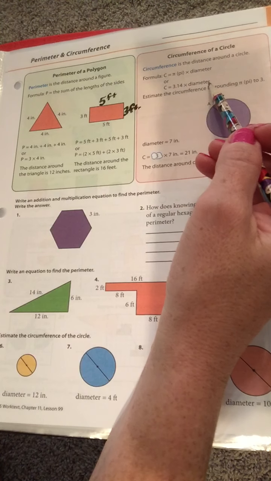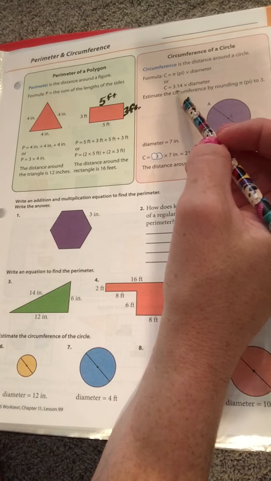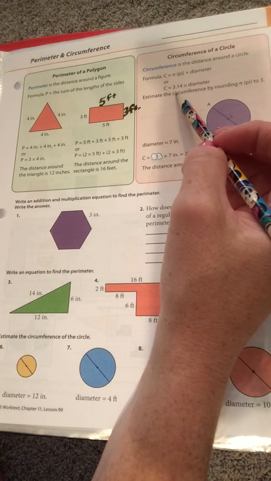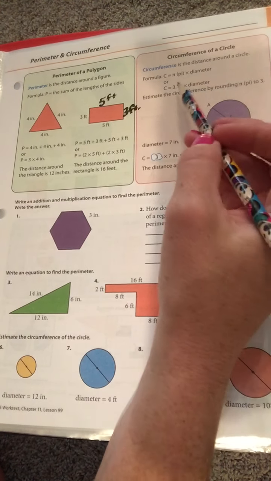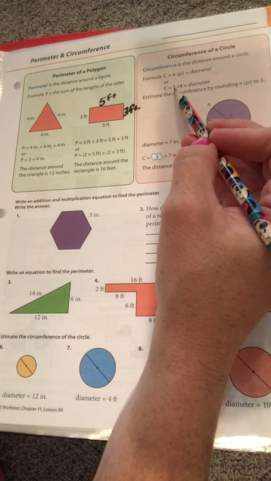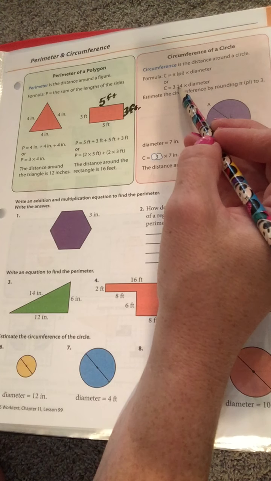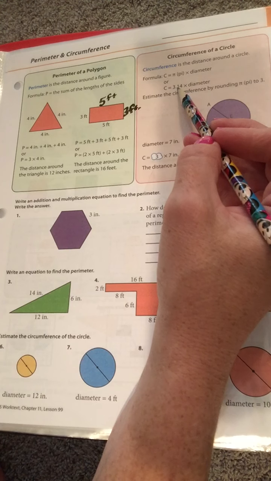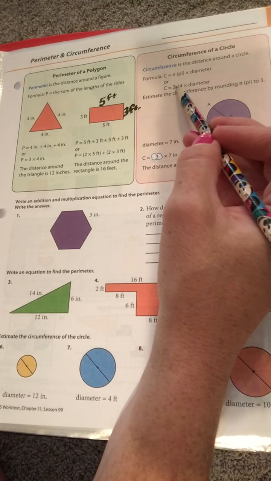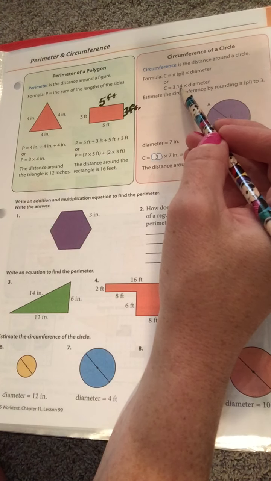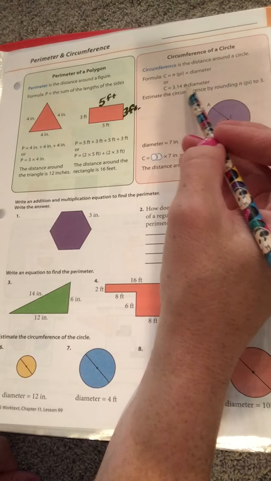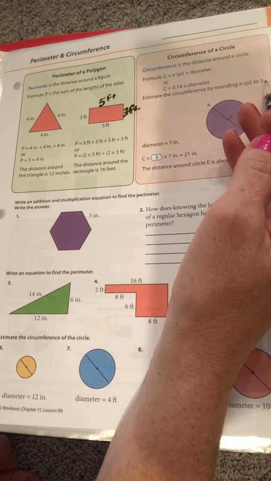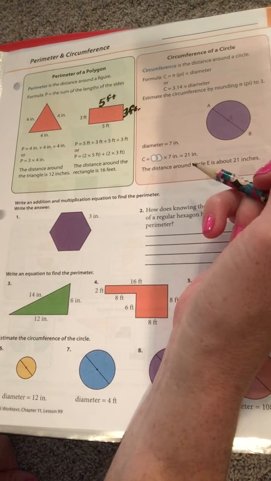3.14, times your diameter. Well, to make this easier for us, we're going to estimate the circumference by rounding pi to the number 3. Because if I wanted to round 3.14, I would look at the number behind it, which is a 1. 1 is a low number, less than 5, so it goes back down to 3. So we're not going to worry about our decimal when we're finding our circumference. We're just going to worry about the number 3. So we will take our diameter times the number 3, and that will be the circumference.